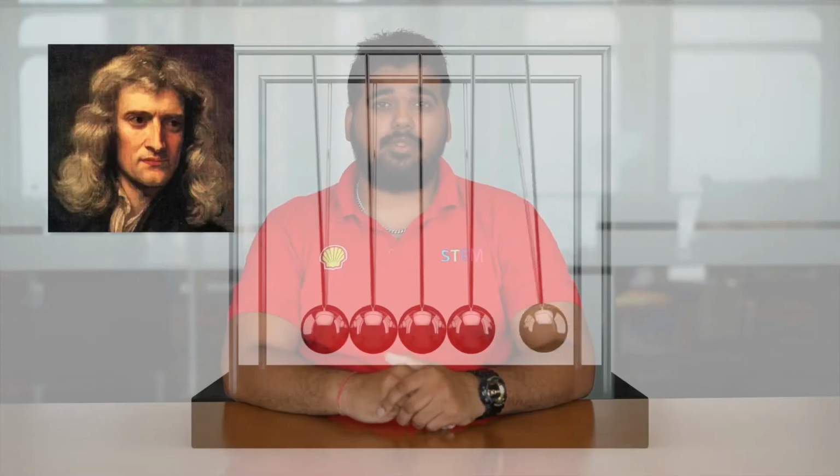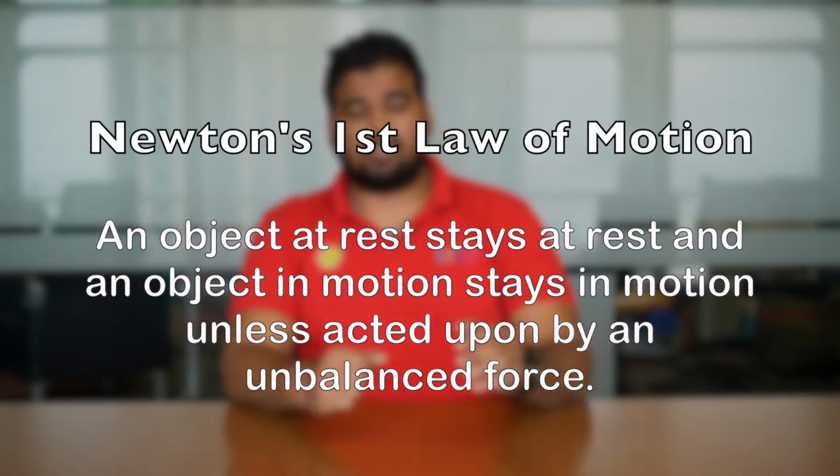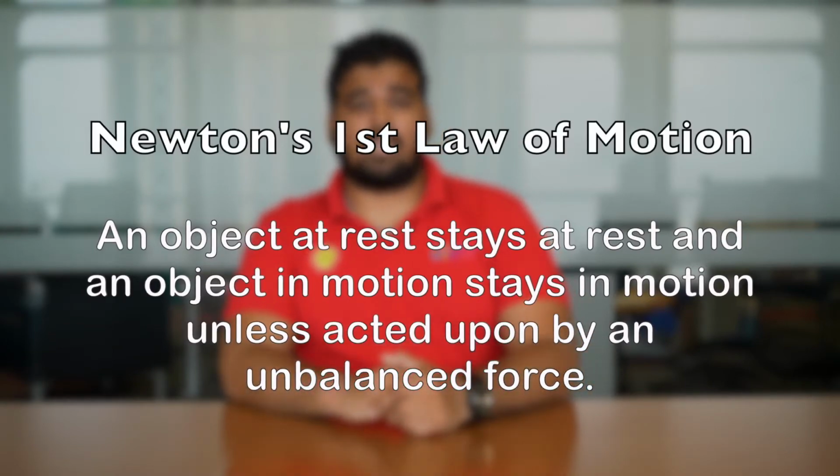And today what we'll be doing is a follow-up on Newton's laws of motion. So as you recall, Newton's first law of motion states that an object at rest stays at rest and an object in motion stays in motion unless an external force acts on it.